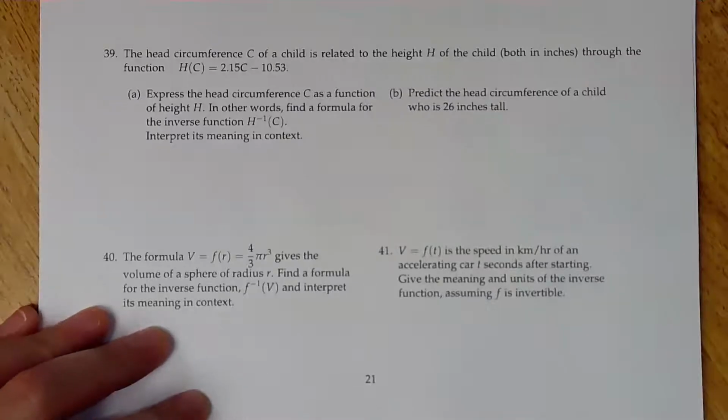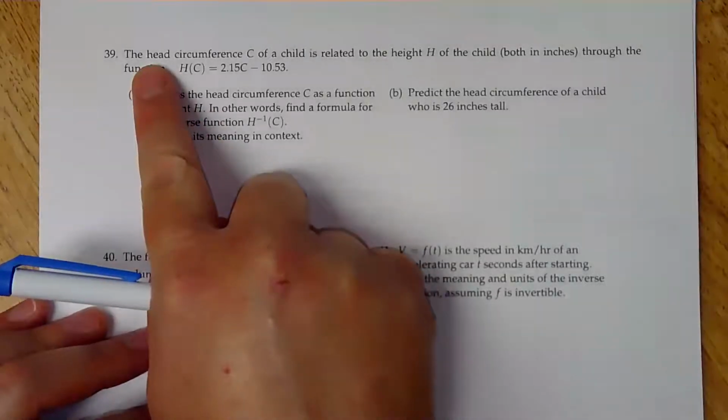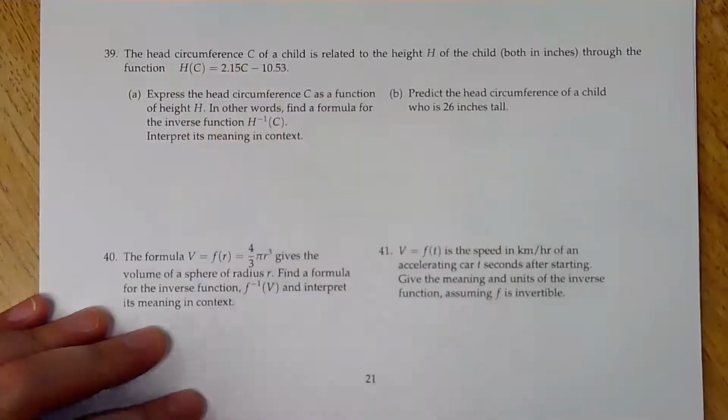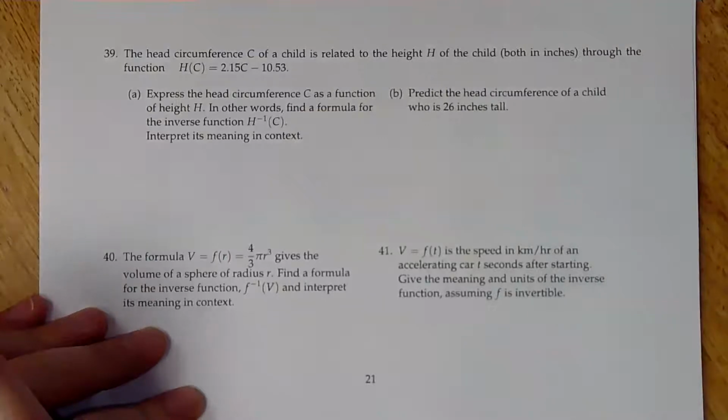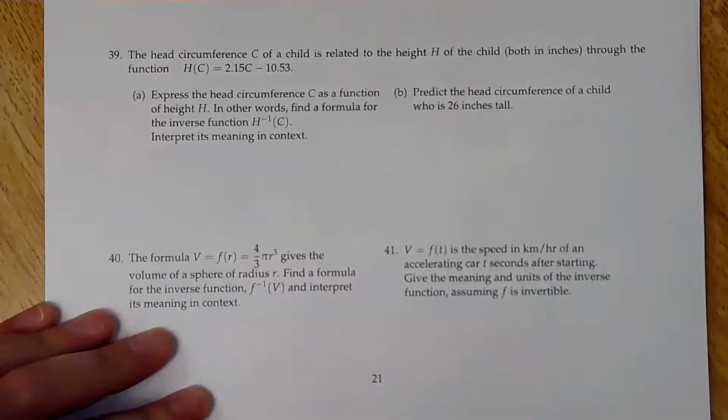All right, so we have one last way of looking at inverses, and that is how inverses show up in word problems. So we have this example 39. The head circumference C of a child is related to the height H of the child, both measured in inches, through the function H of C is equal to 2.15 C minus 10.53.